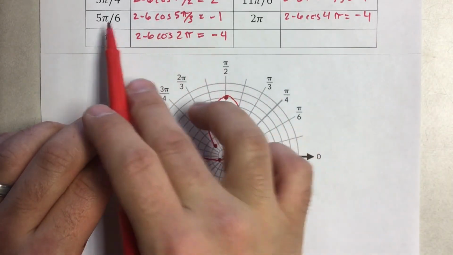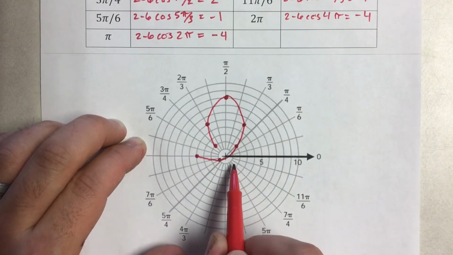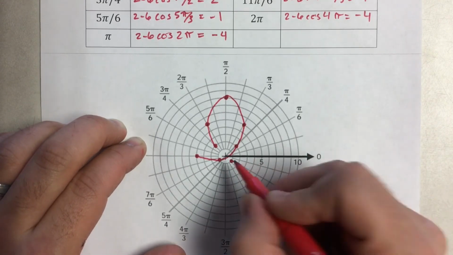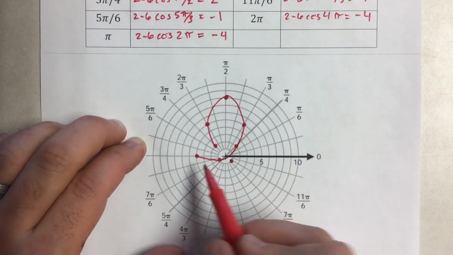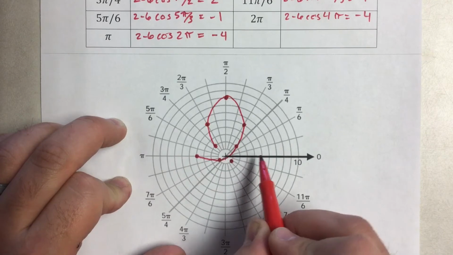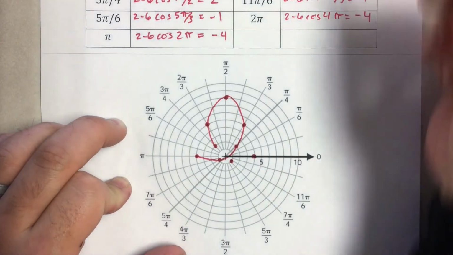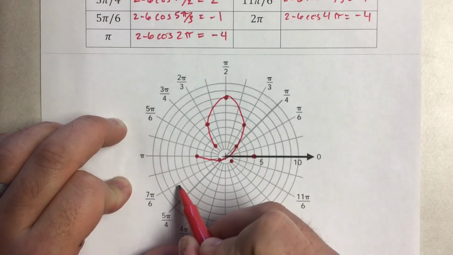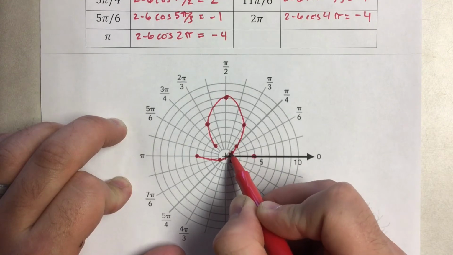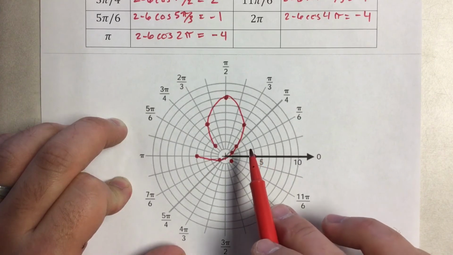And then at 5 pi over 6, we have -1, so I go to the other side. There we go. And then at pi, we're at -4. So over here at pi, it's -4, so I go through it to the other side. Okay. And then at 7 pi over 6, we are at -1, so -1 takes us to the other side, right here.